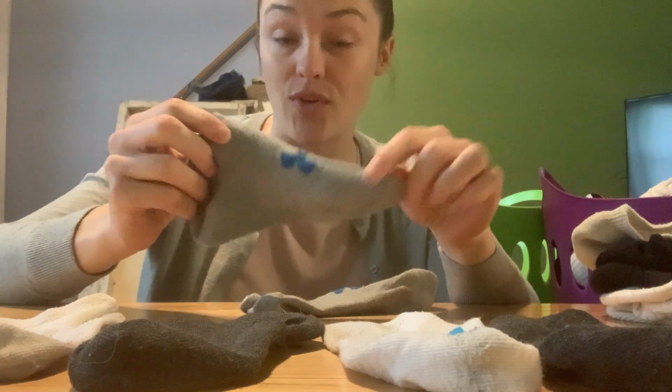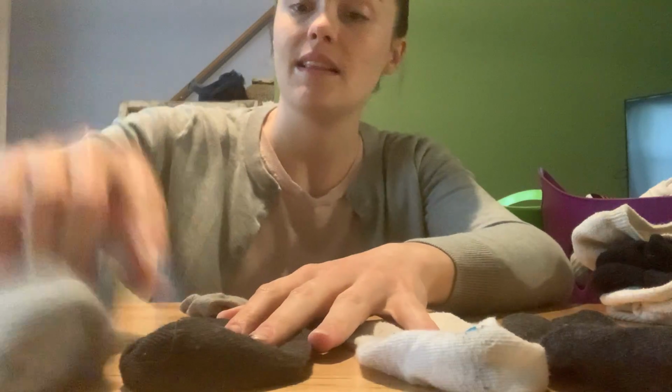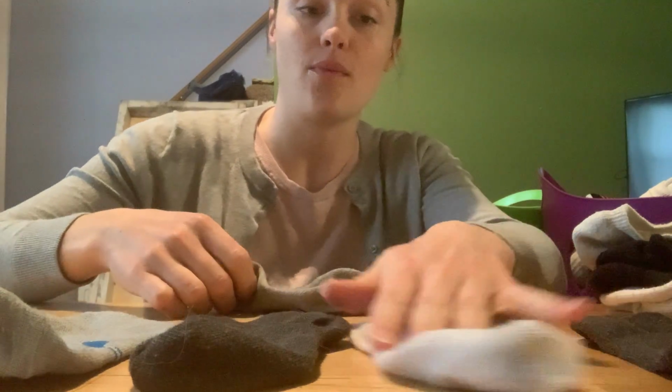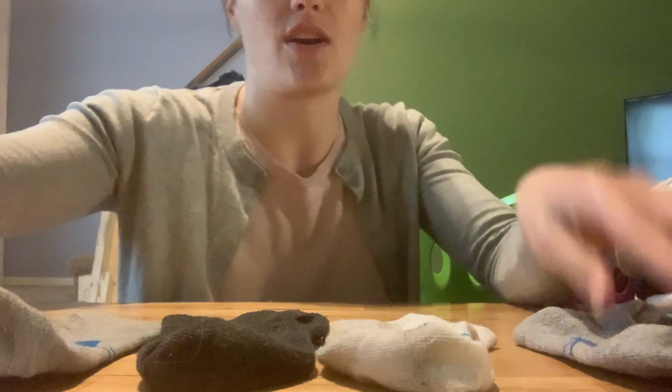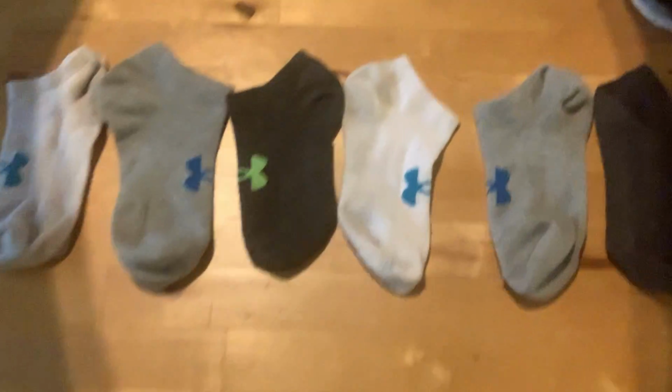I can also add a third color. I have a light gray. So I could do white, light gray, dark gray. White, light gray, dark gray. And you can check out my pattern.